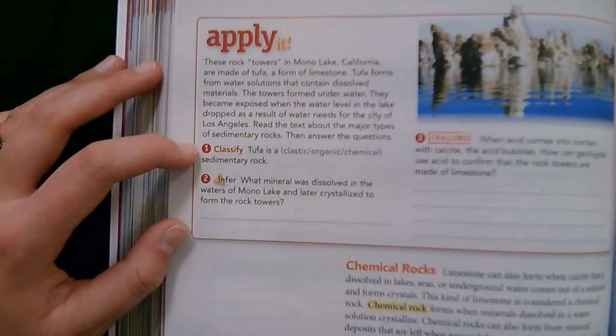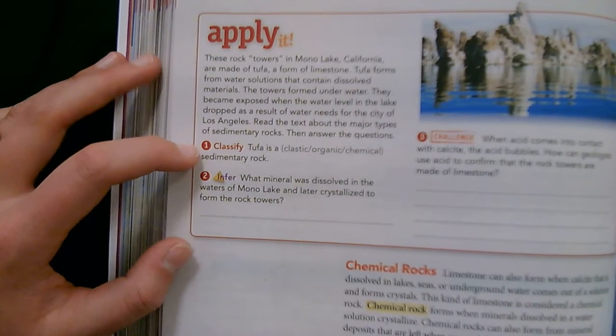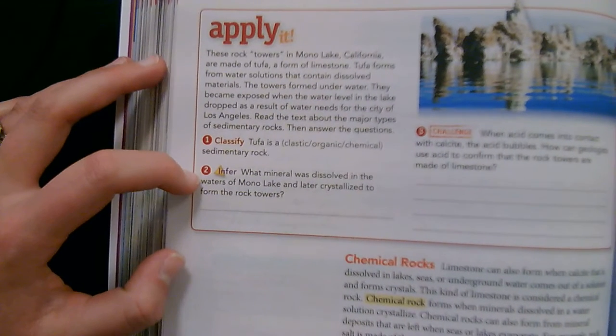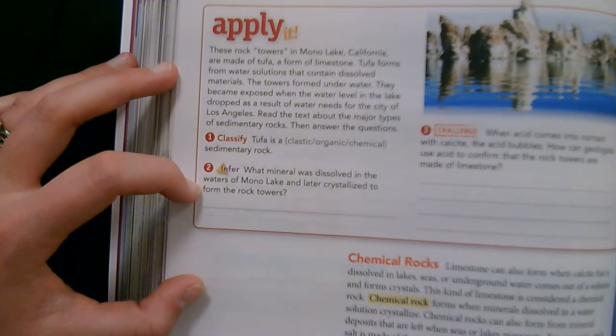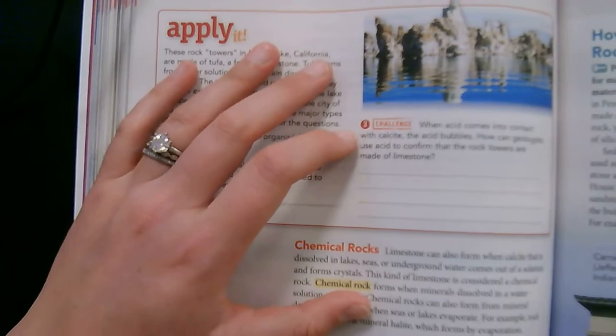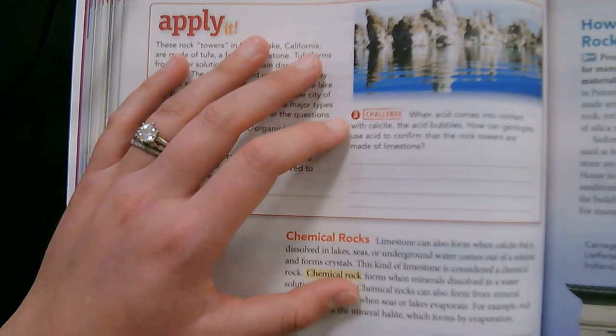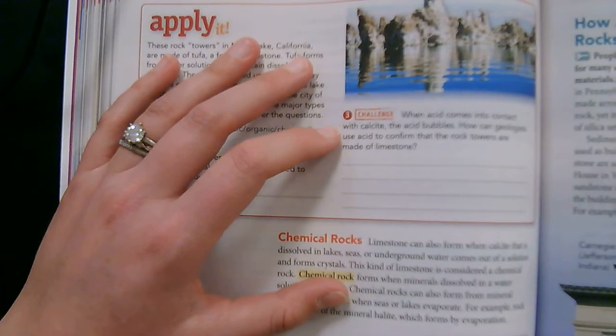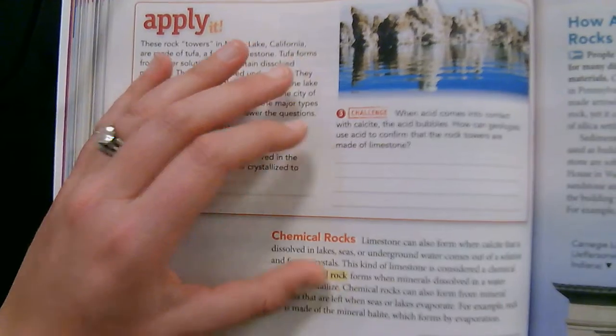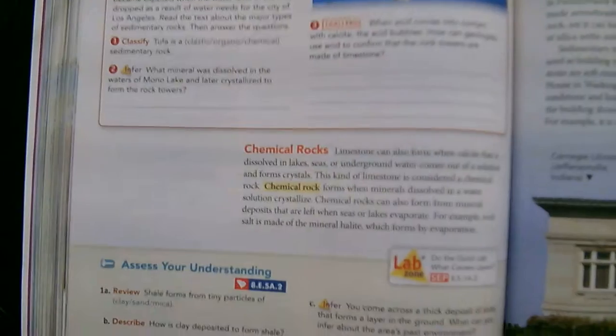Tufa is a classic organic chemical sedimentary rock. What mineral was dissolved in the waters of Mono Lake and later crystallized to form the rock towers? When acid comes into contact with calcite, the acid bubbles. How can geologists use acid to confirm that the rock towers are made of limestone?